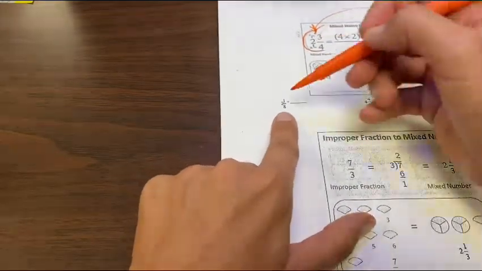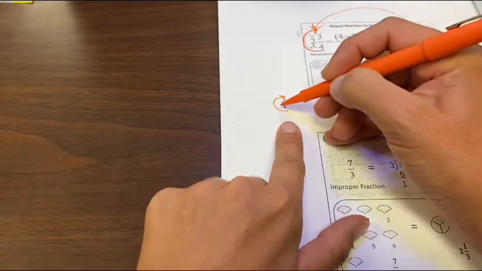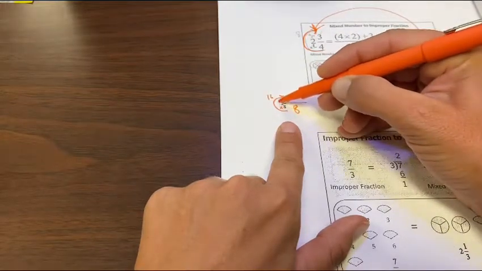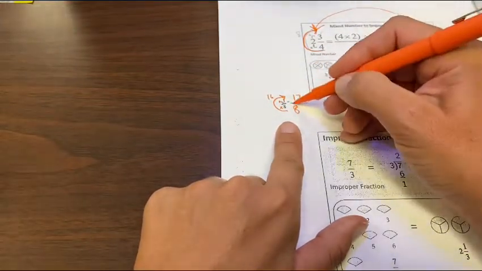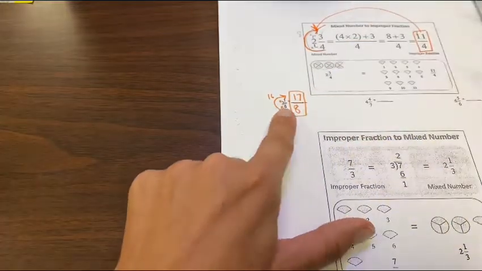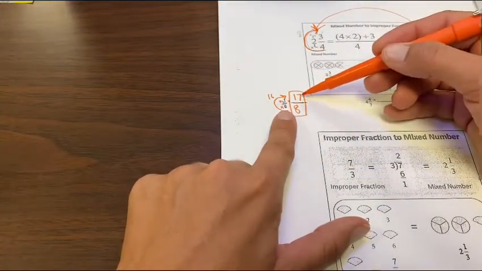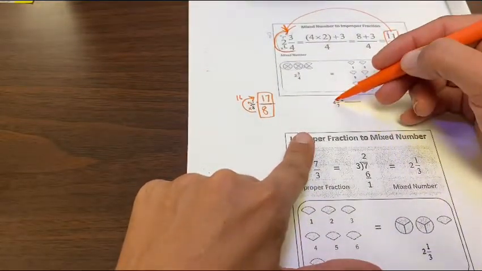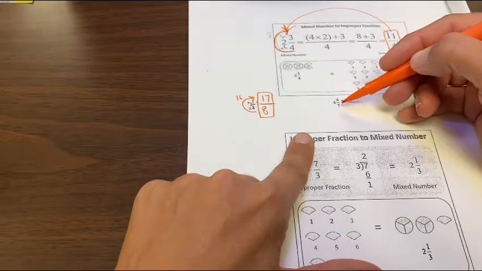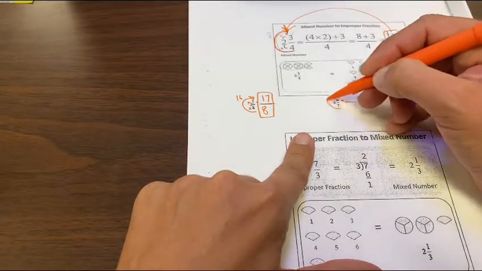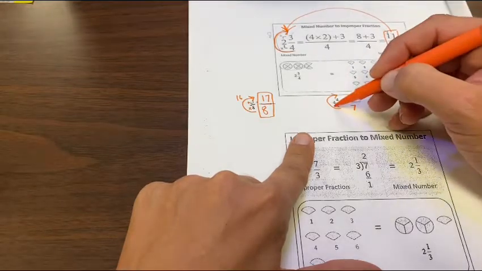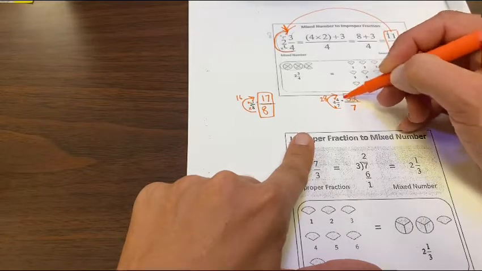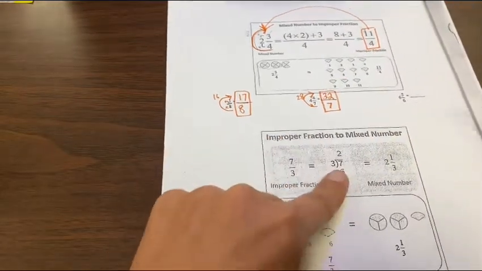So here we have 2 1/8. So if we do popcorn, our eighths stay the same. 8 times 2 is 16, plus 1 is 17. So your new improper fraction for 2 1/8, its equivalent fraction is 17/8. So here's 4 4/7. That means we have 4 whole pizzas and then 4 extra pieces, and everything is cut into sevenths. So sevenths stays the same. 7 times 4 is 28, plus 4 is 32. So your improper fraction is 32/7.